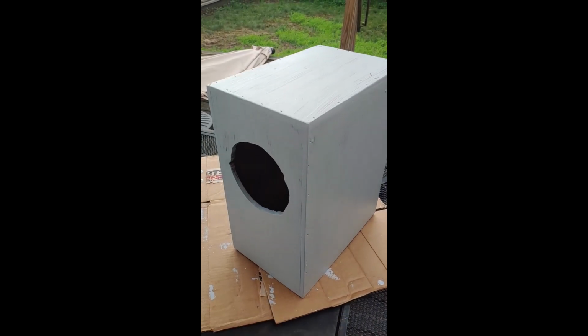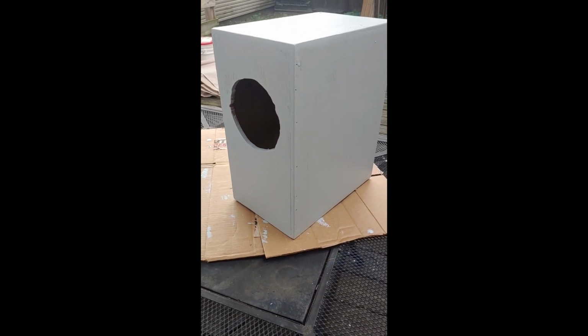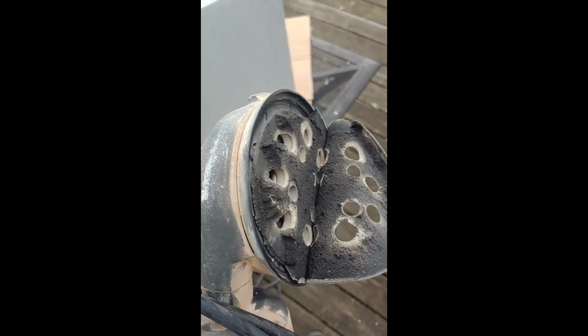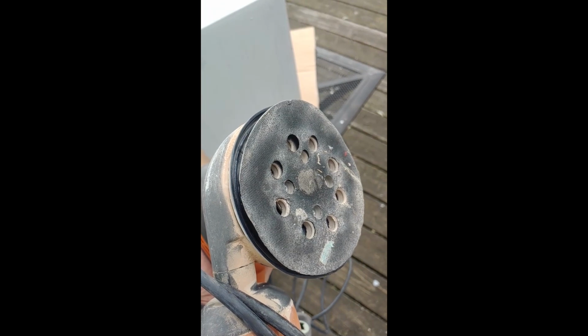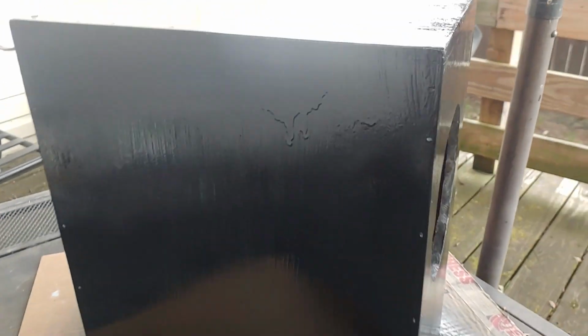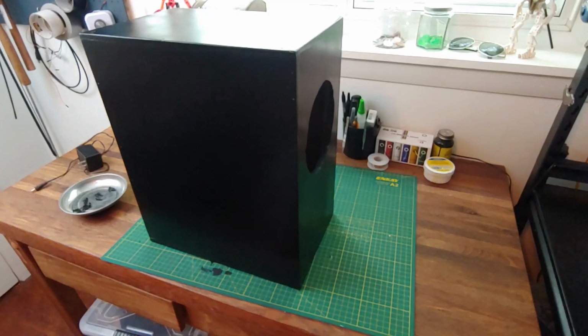Then it got the sanding, priming, and painting treatment that somehow ended up breaking my orbital sander. Whoops. And the paint job ended up a little drippy. But darn it, I've been trudging through problem after problem. I'm just ready to do a final assembly. So let's do it.